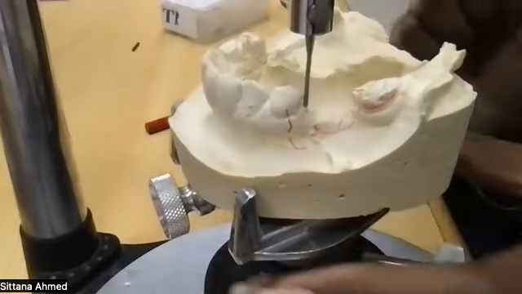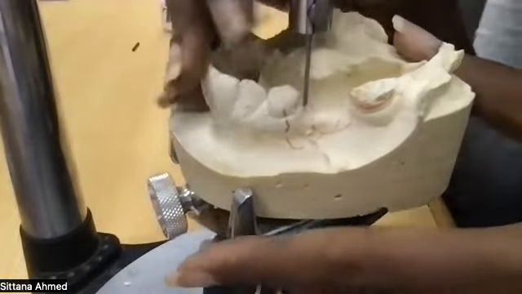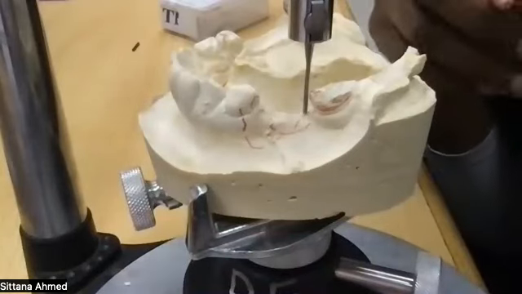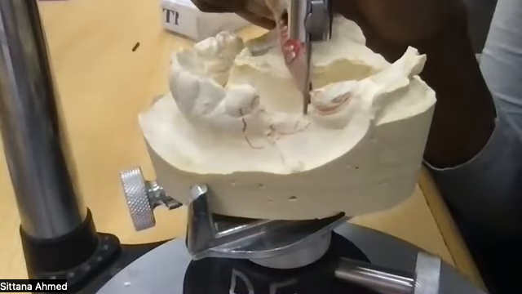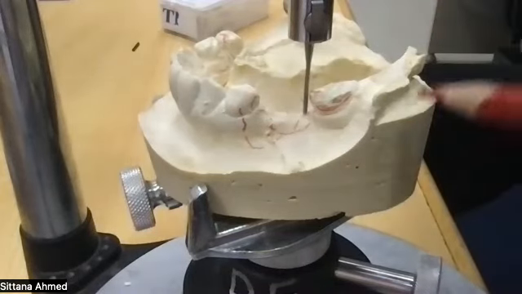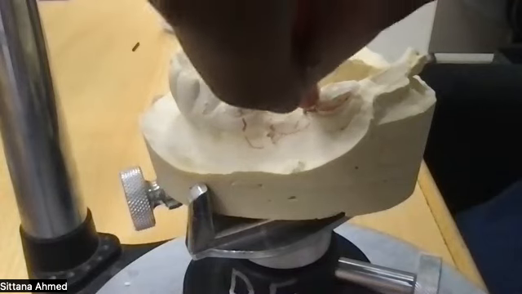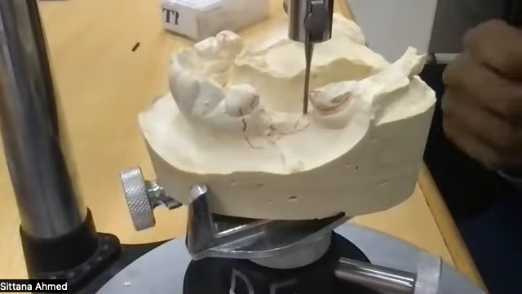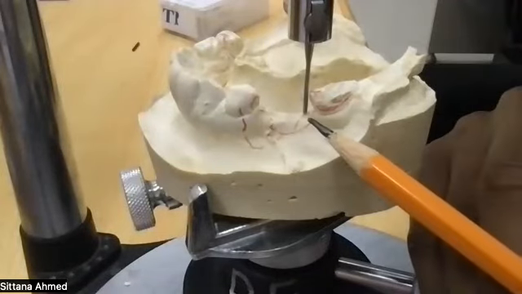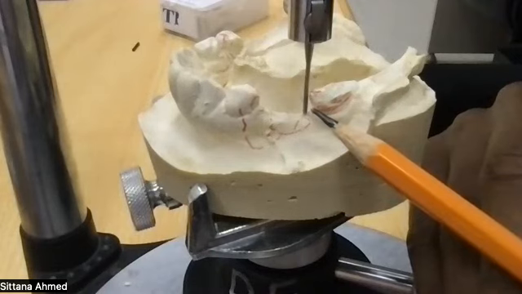Here we don't have a big undercut, so maybe you cannot see. Look here. You can see there is a small triangle forming here between the rod and the area underneath, touching the tooth. This area here is called an undercut.